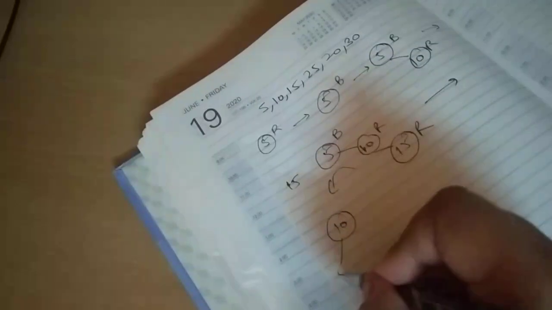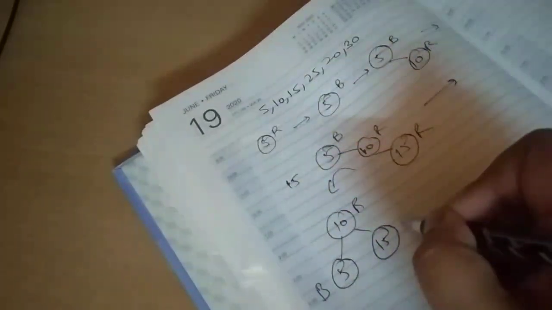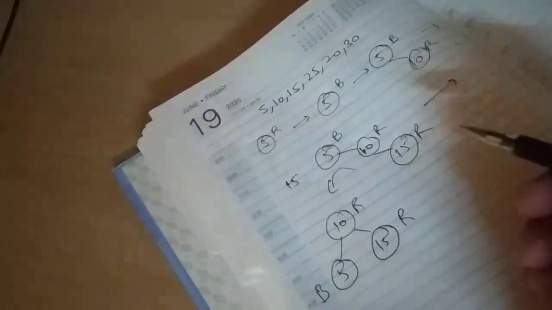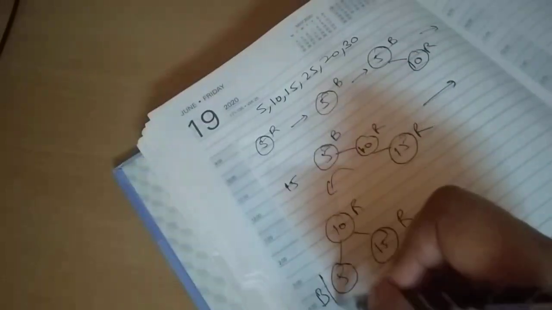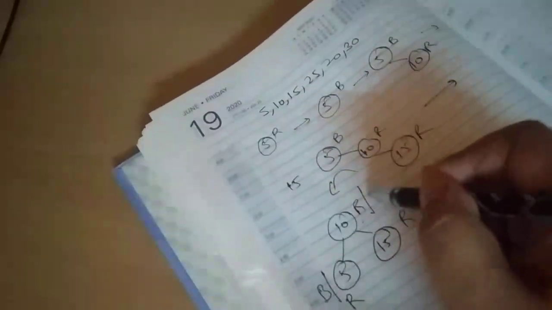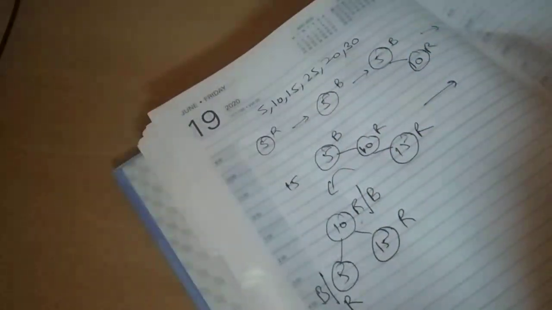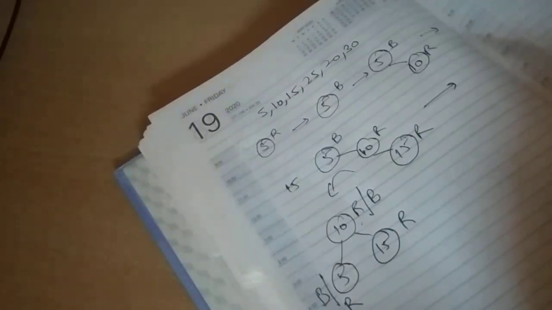So this is the inline child case, so we need to rotate the grandparent. Now 10 is of red color, 5 is of black color and 15 is of red color. When we rotate the grandparent, we will change the color of the grandparent from black to red and the parent from red to black. We will rotate the grandparent and change the colors. So 10's color would be black only.